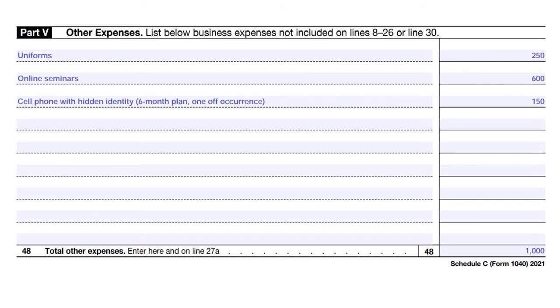To qualify as a startup cost that can be amortized and included in part 5 here, it must meet these 2 tests. It is a cost that you could deduct if you operated as an existing business. All right, so this is a cost that you could deduct if you ran an existing business, and it is also a cost that you could incur before the day you open your business.